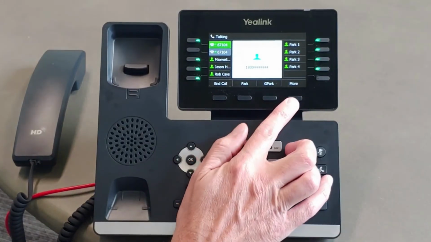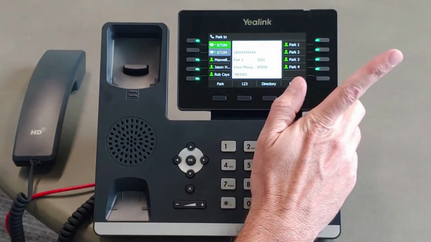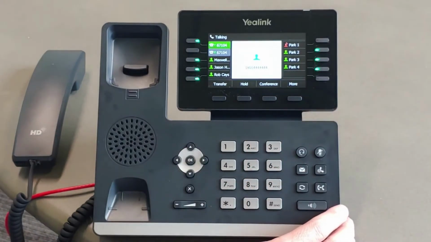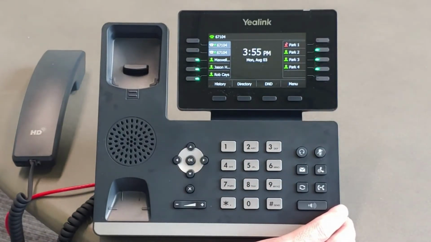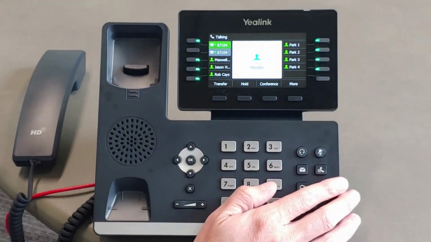Parking a call with TeleCloud is just as easy. While on an active call, navigate to the Park soft key along the bottom of the LCD screen. Press Park and then hit the park slot you want to park the call against. To retrieve the call, tap the park slot where your call is being held.